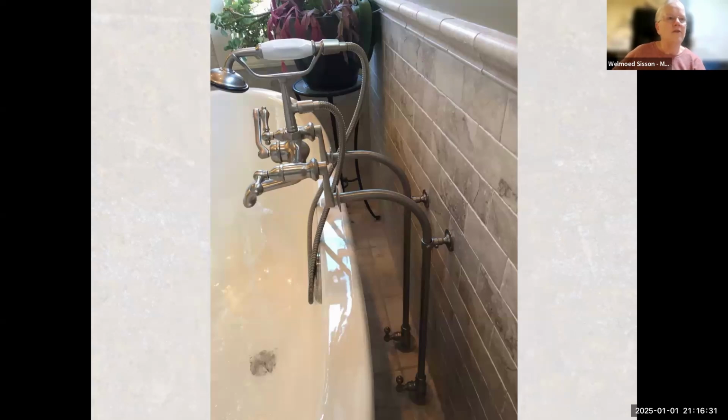So here we have a lovely tub, but you have here a handheld shower wand that can go down into the tub. And what I'm not seeing is, unless this happens to be it, which I don't think it is, I am not seeing a backflow prevention system for this tub.